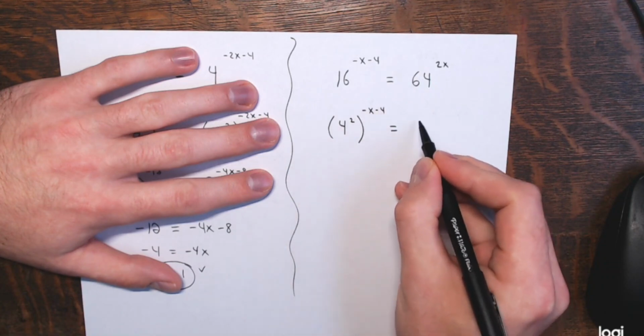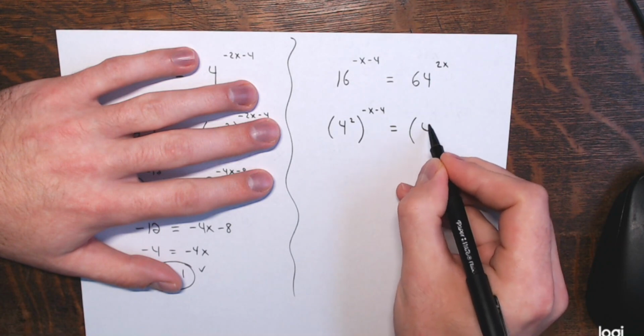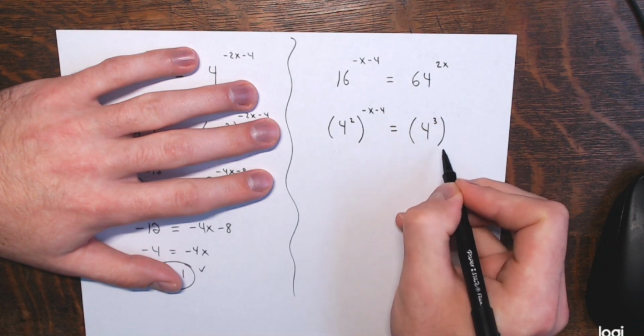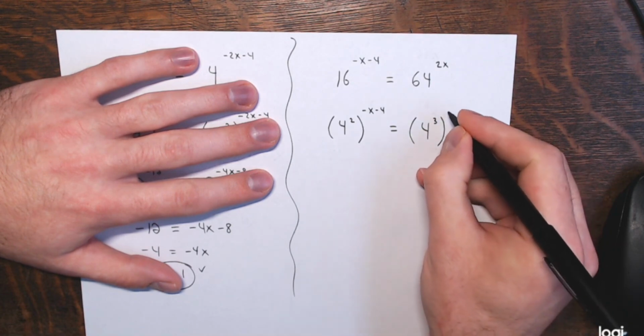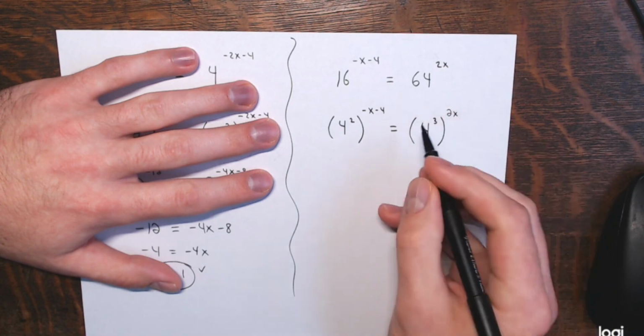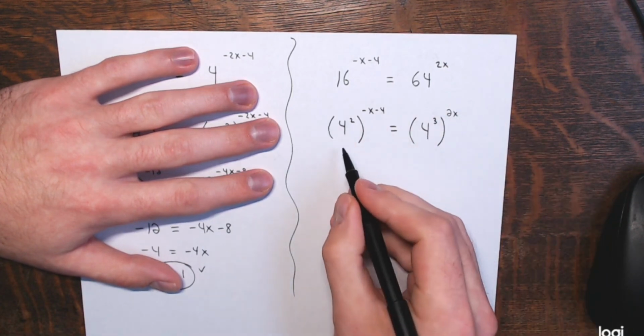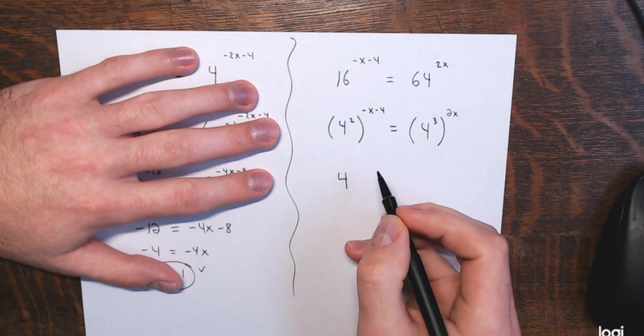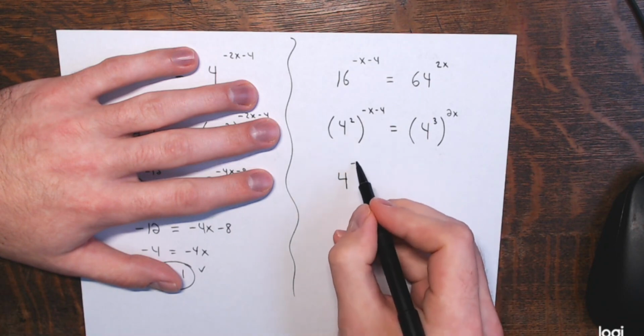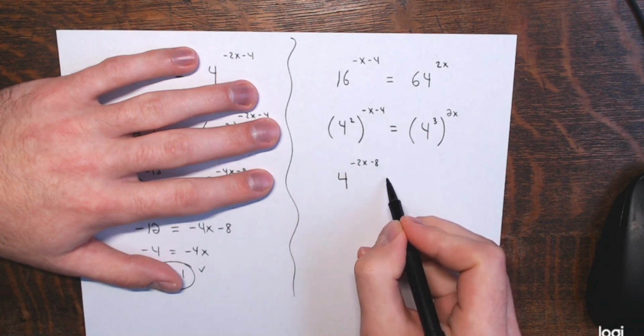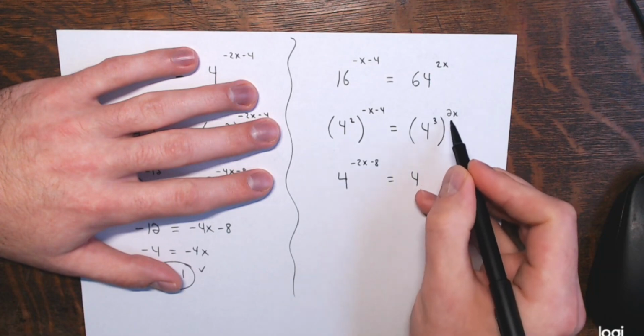And 64 is 4 cubed, so I'm replacing that with 4 to the third, and then that's being raised to the 2x. Then I'm using that power to a power rule, so 4 to the negative 2x minus 8 power on the left side, and then 4 to the 6x on the right side.